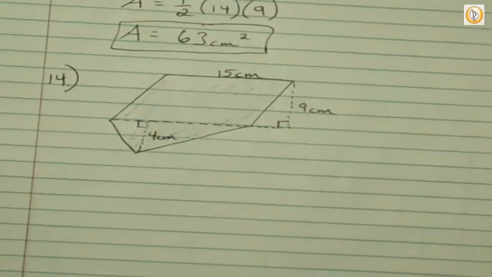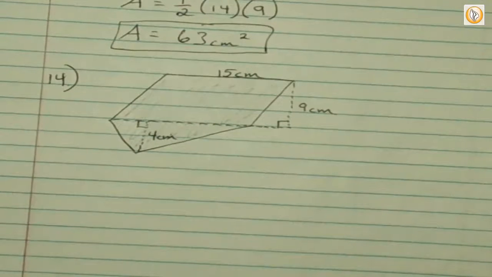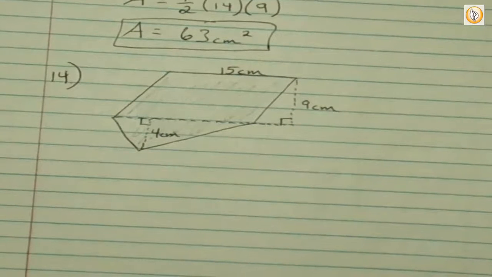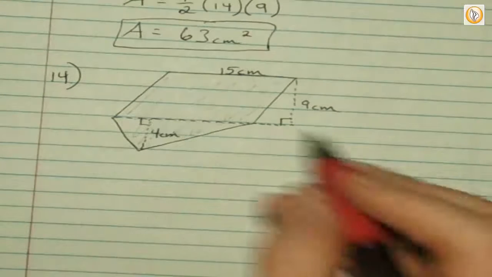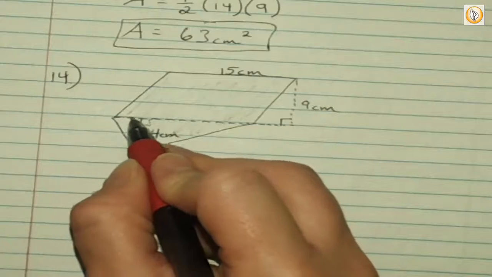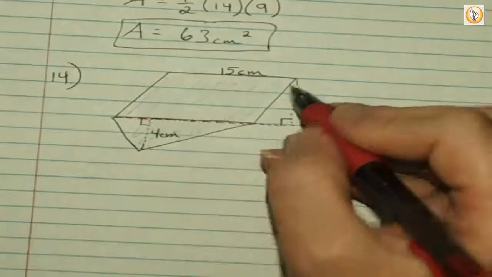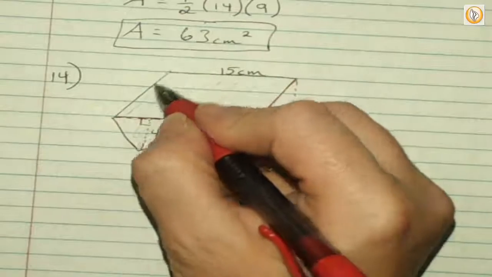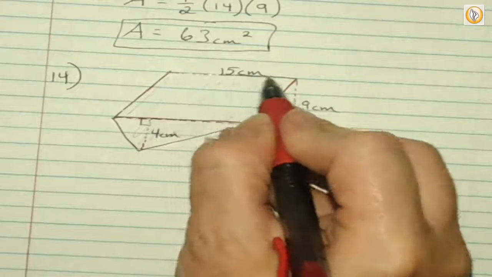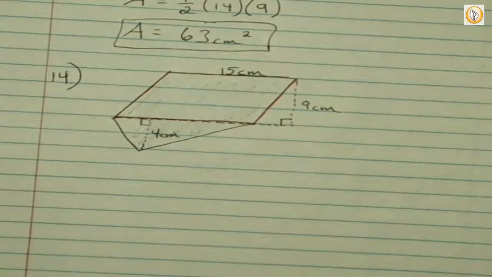So, what do you see here? A parallelogram and a triangle. Excellent. I want everyone to notice this. This right here is your parallelogram. Do y'all see that?